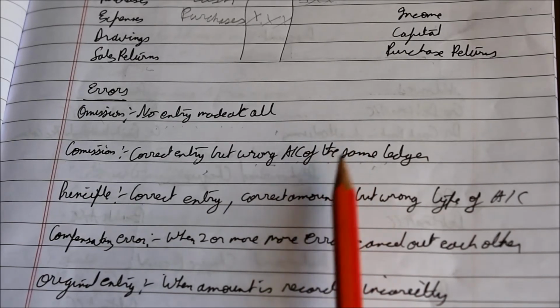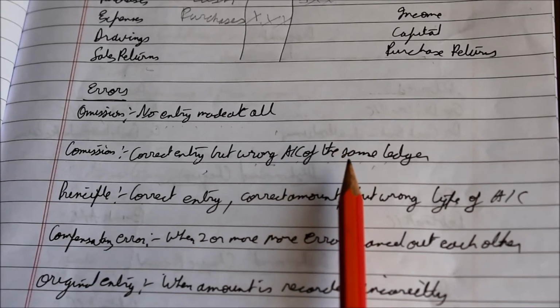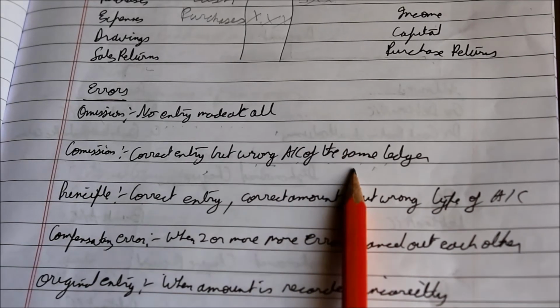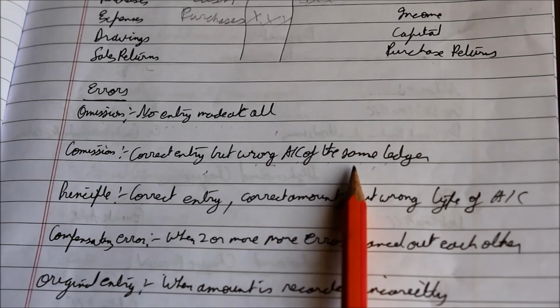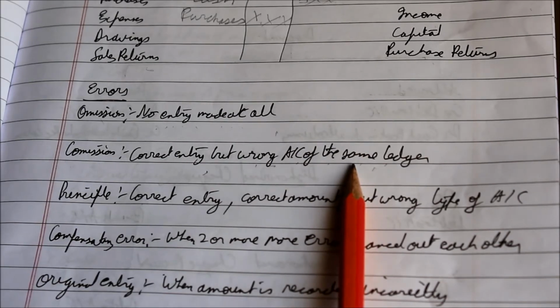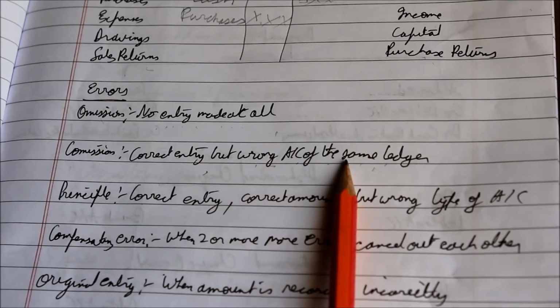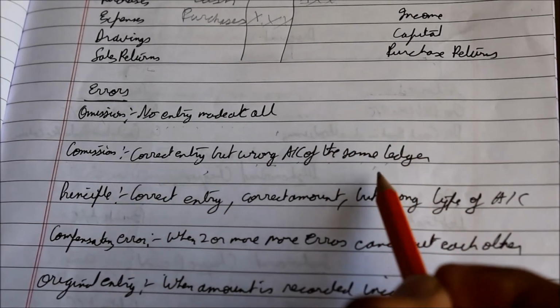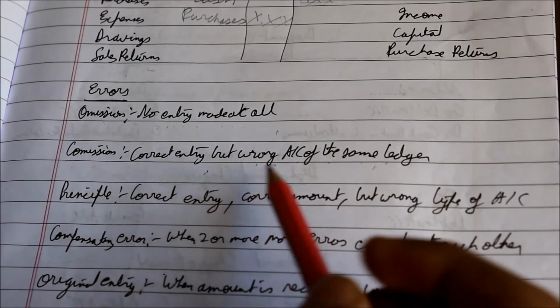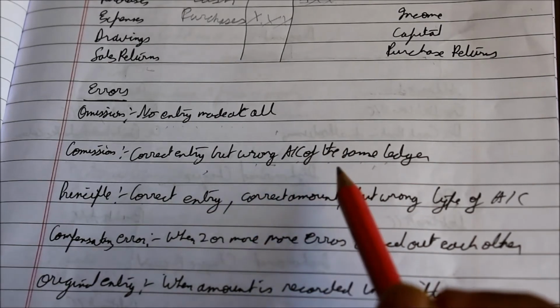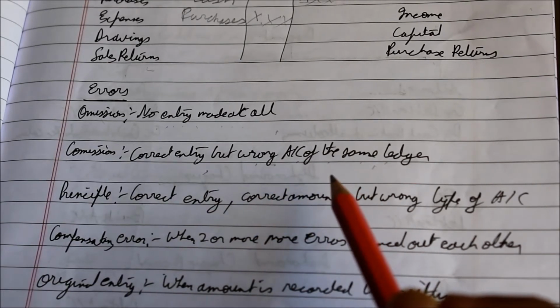In this case, Malini is a debtor and she has paid the amount she owed to the business. But instead of crediting Malini's account, the bookkeeper has credited Malika's account. So that's an error of commission because both of them are in the sales ledger.